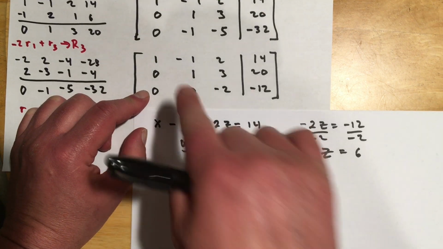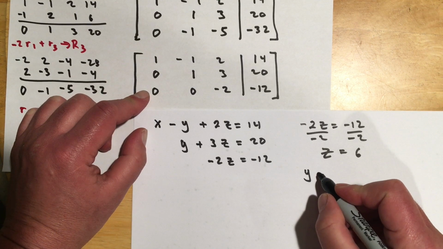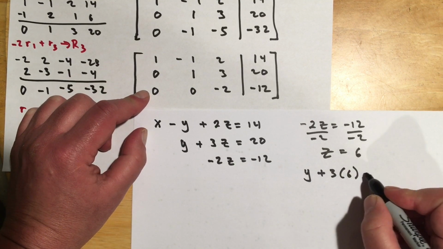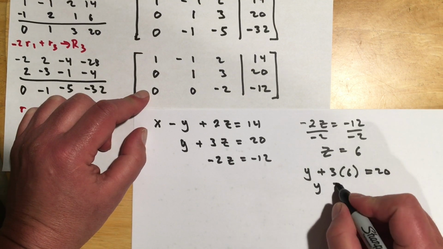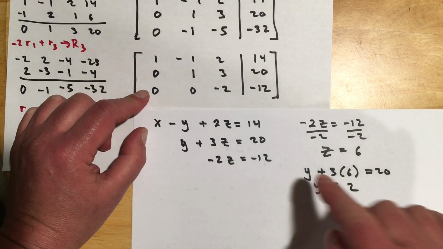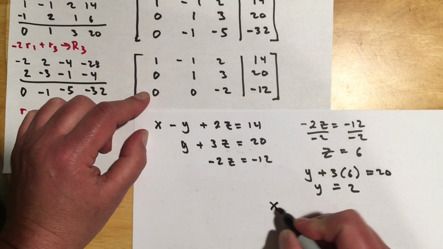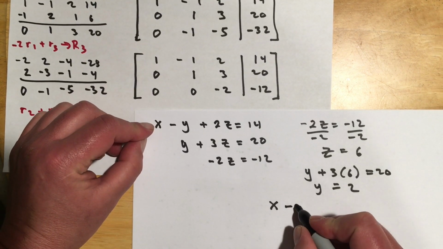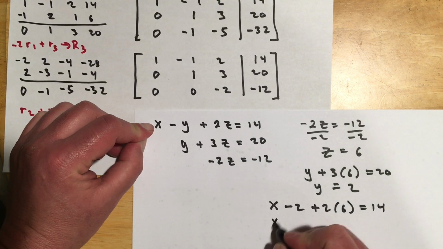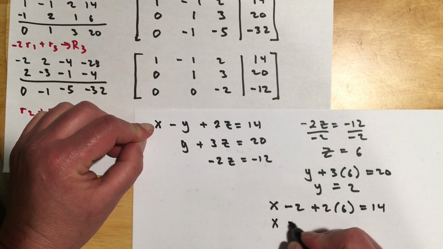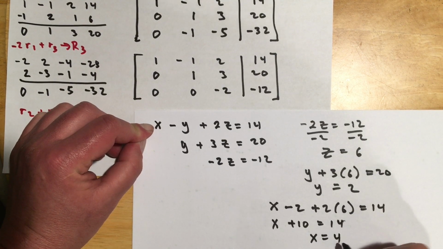Once I have that, I can come back to the second equation and put in for z and solve for y. So 18 and 20, so bringing that over, y would equal 2. And now I can go back to the first equation and plug in for y and z and get x. So down to 12 would be 10 equals 14, and then subtracting, x equals 4.